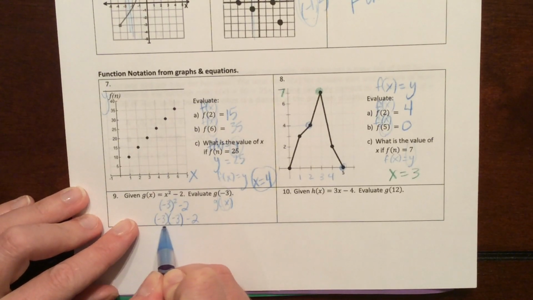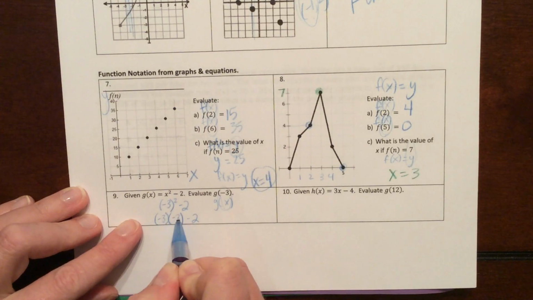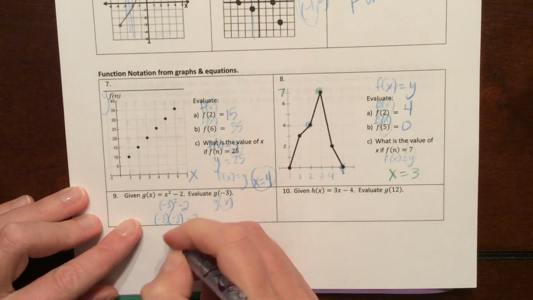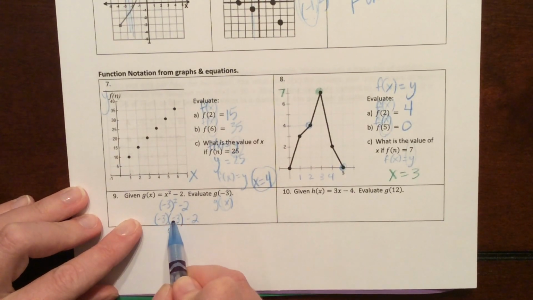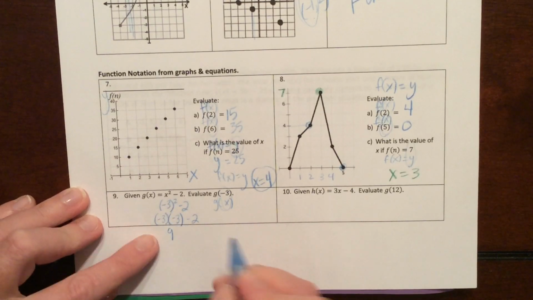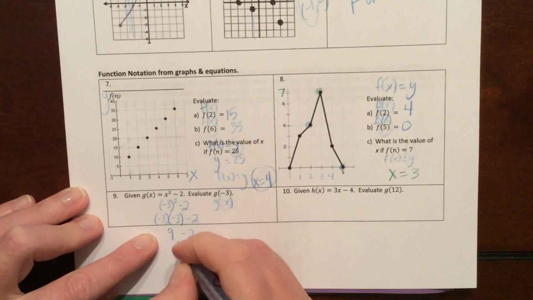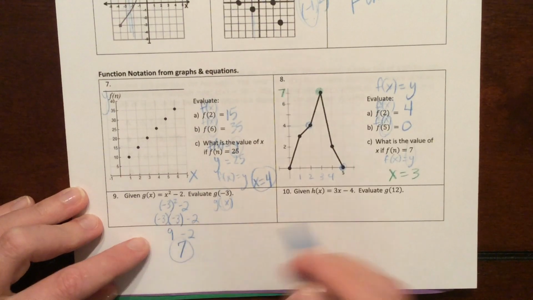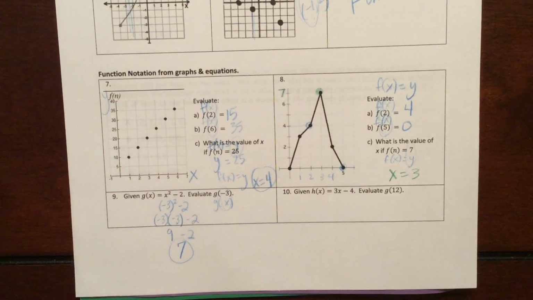And I see multiply, so we're going to multiply negative 3 times negative 3. 3 times 3 is 9, and a negative times a negative is a positive. Positive 9 minus 2 is going to be 7. So if you choose to do that by hand, that's how you do it.